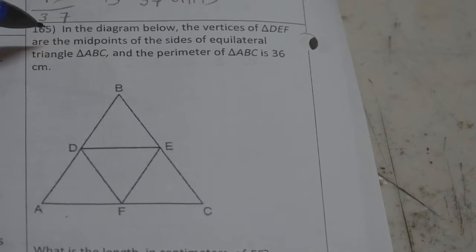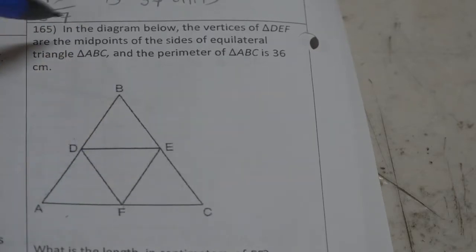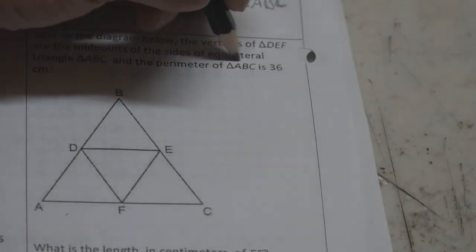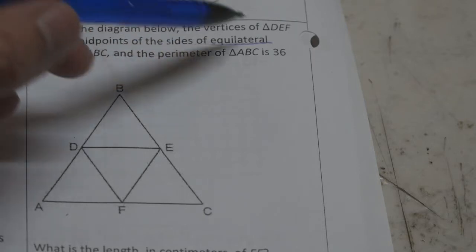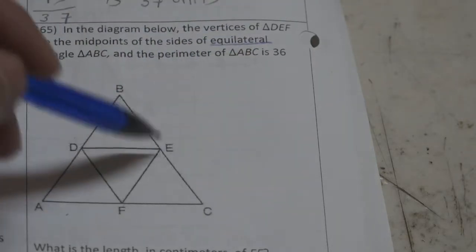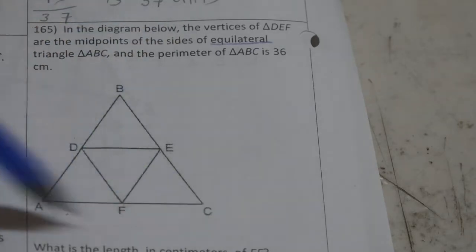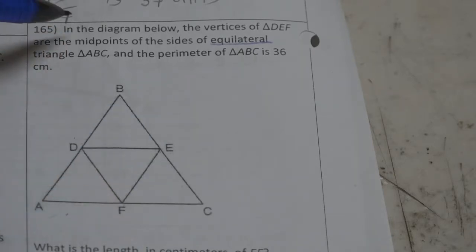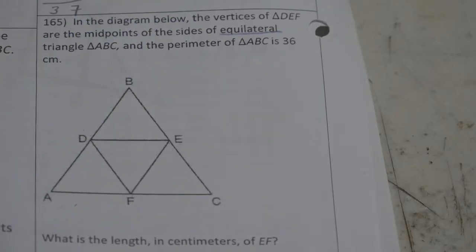What is the length in centimeters of EF? They want EF. Oh, wait! Key piece of information. It says that in the diagram below, the vertices of DEF are midpoints of the sides of an equilateral triangle ABC. So ABC is equilateral, therefore this little triangle is also equilateral. And now it says that the perimeter of the whole thing is 36.